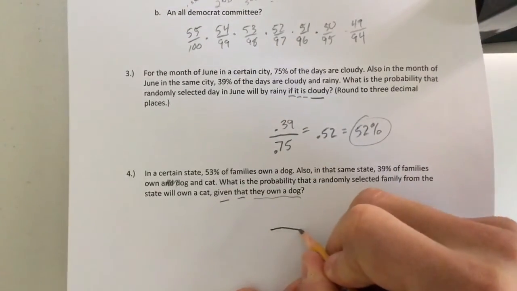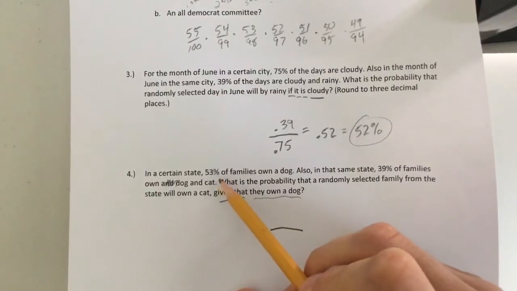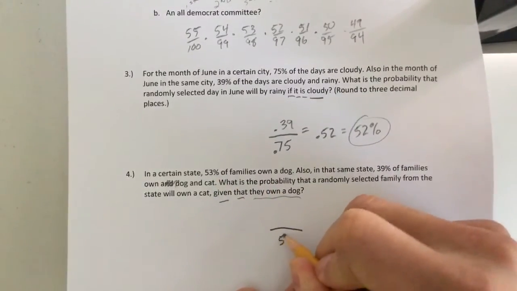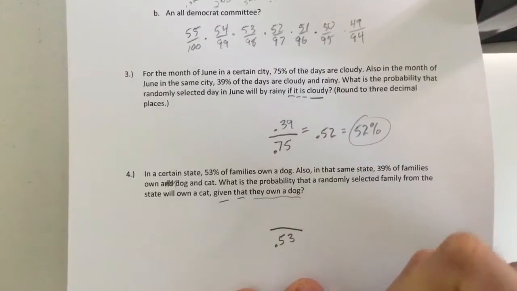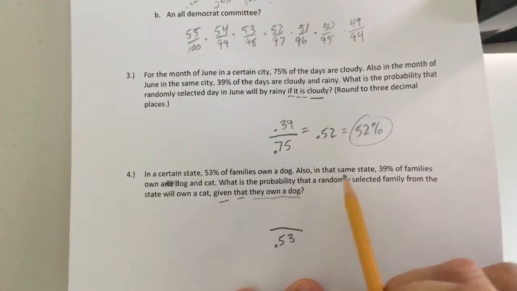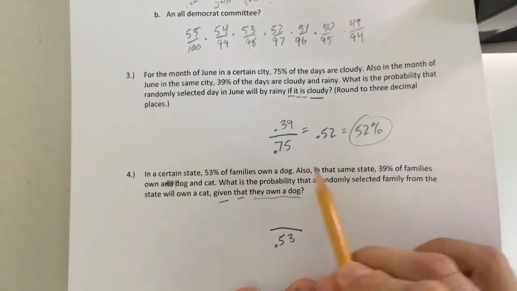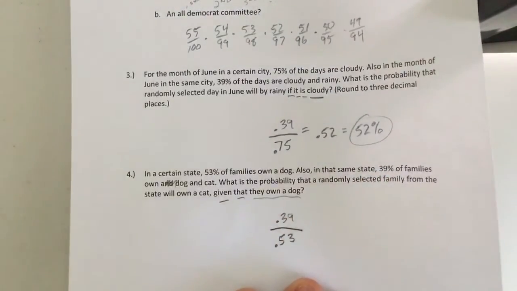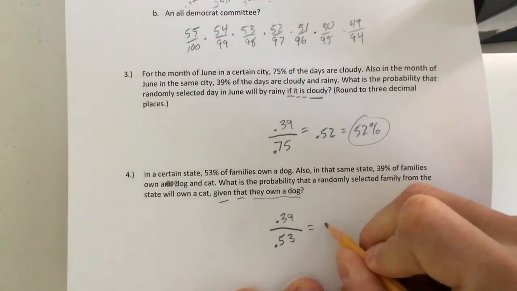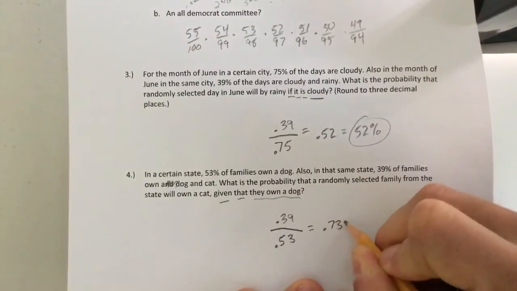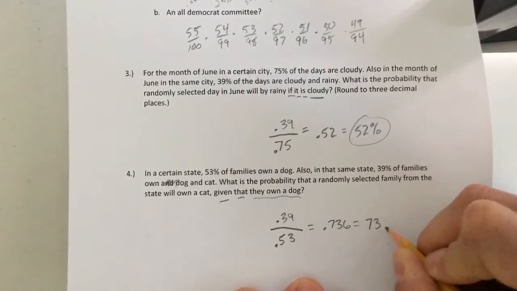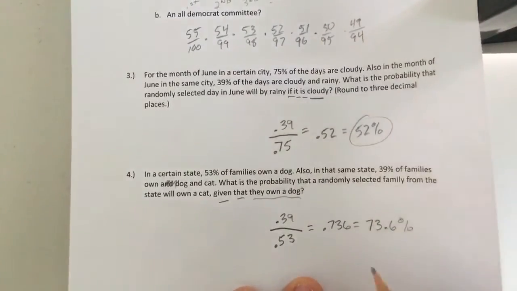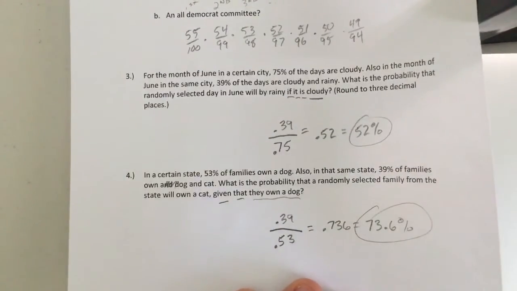Well, hey, we set this up just like we did with our last one. We know 53% own a dog. That goes in our denominator, and I make that percentage a decimal. Of those people, there is also 39% who own a dog and a cat. So that 0.39 or 39% goes in my numerator. From there, we just divide and go. Oftentimes, you don't get pretty fractions. This is one of them. Or excuse me, pretty decimals. It does repeat and go on for quite some time. Just round to the nearest 0.1%. It's good with me. All right.